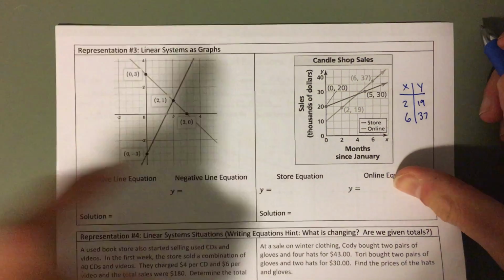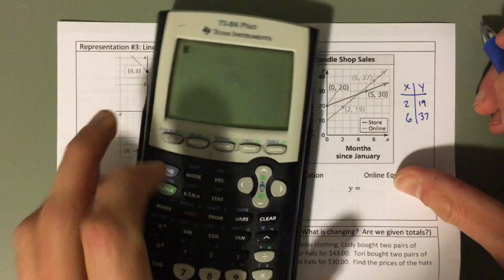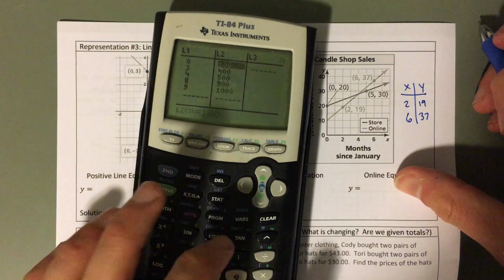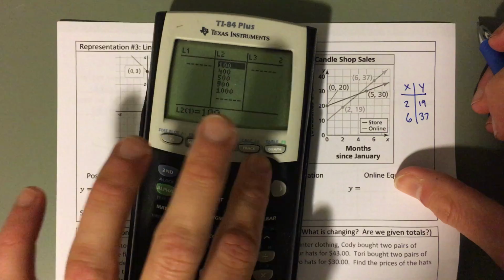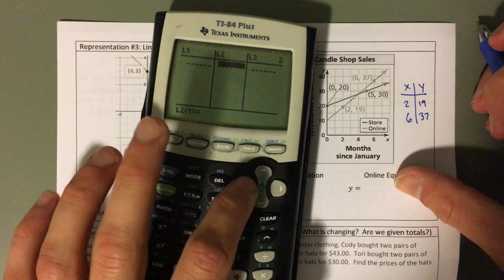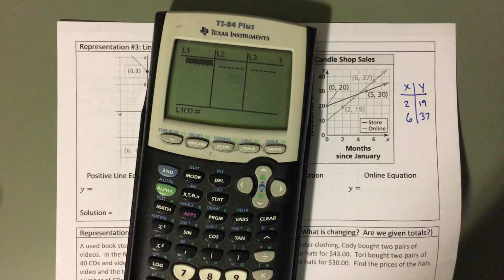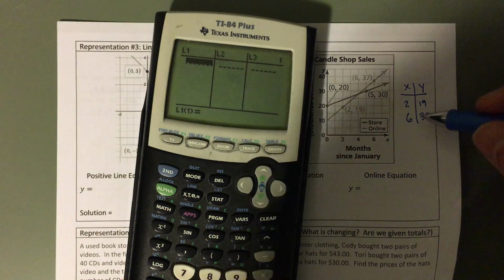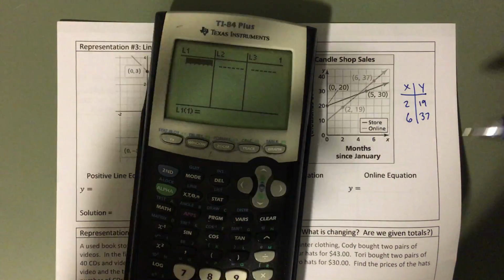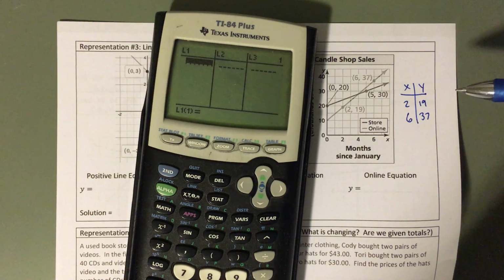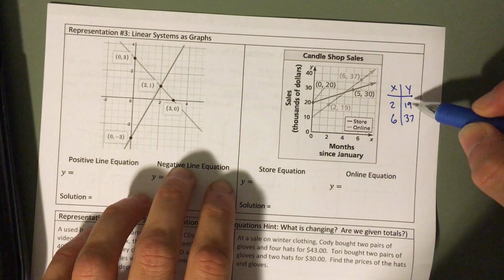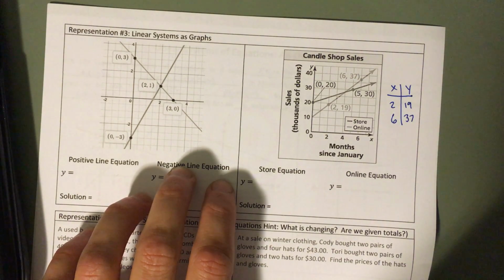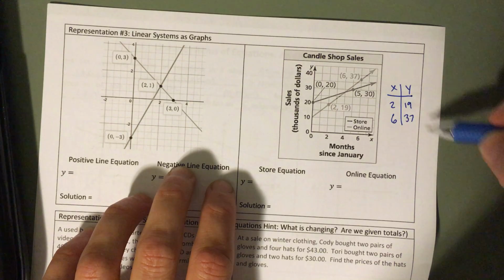And I could do the same thing I just did and go back and do stat, edit. I can clear these lists, right? And I could make a table using just those 2 points and then go do stat and calculate the linear regression. So that would be a really simple way to do it. For those of you who feel comfortable finding slope off a table, you could easily subtract, but that's not going to give you the y-intercept.